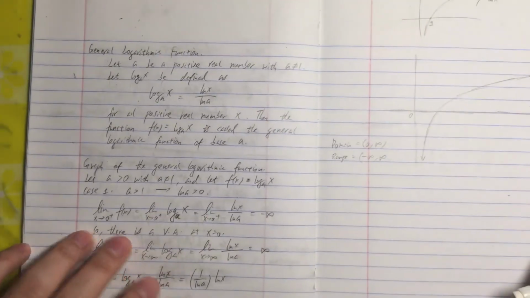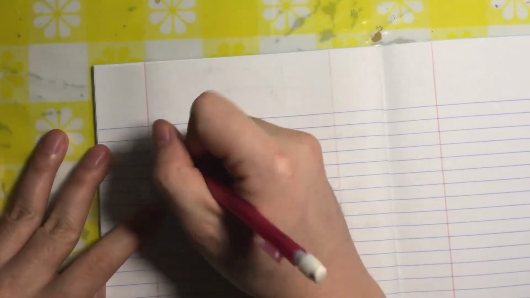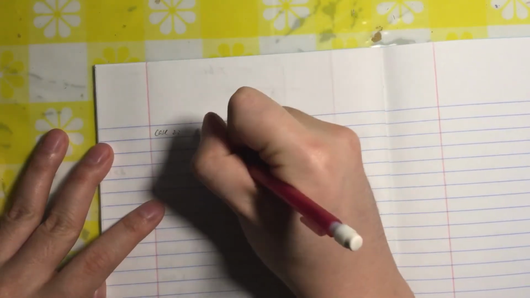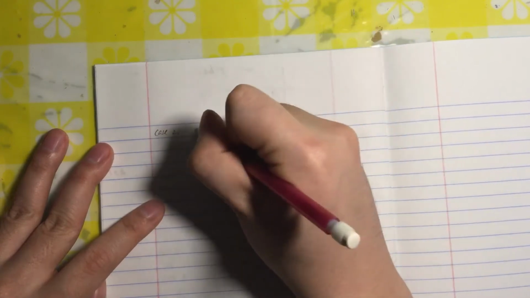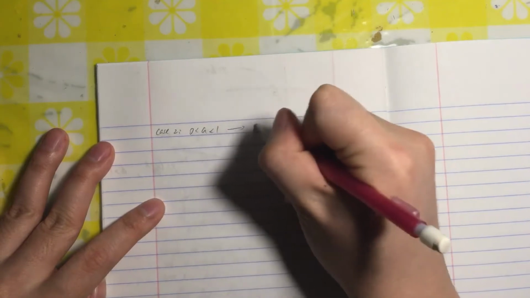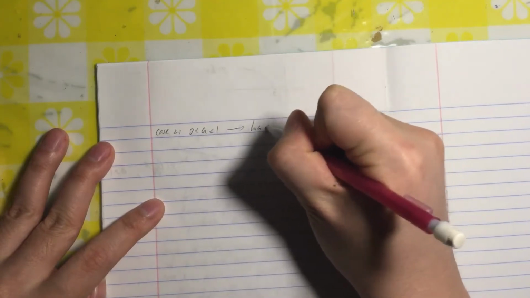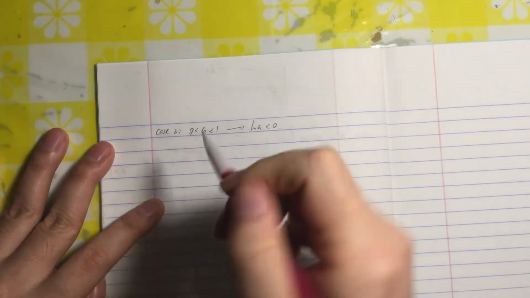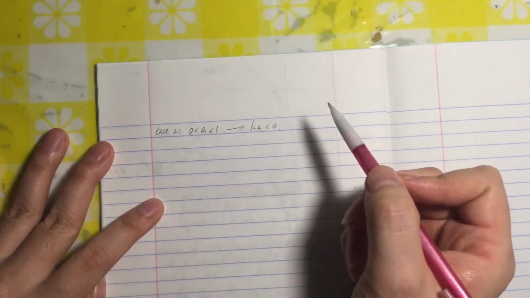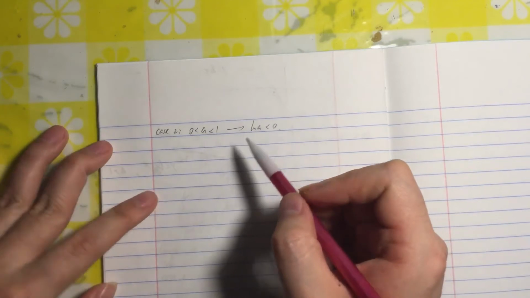Now, case 2. a is less than 1. When a is less than 1, since a is positive, a is between 0 and 1. When a is between 0 and 1, ln of a is always less than 0. In order to sketch the graph, let's take a limit first.